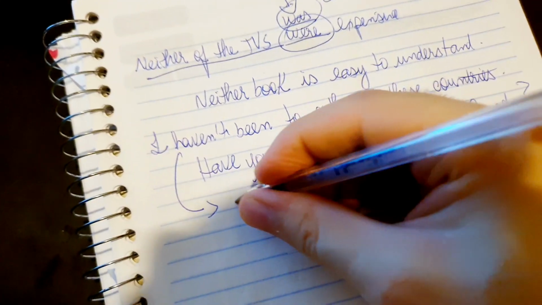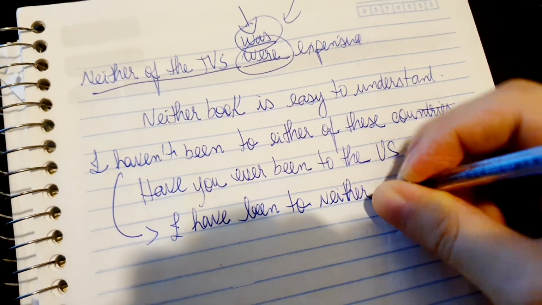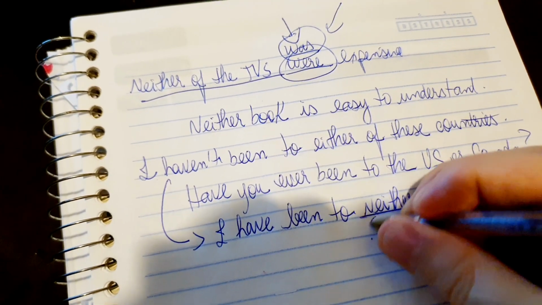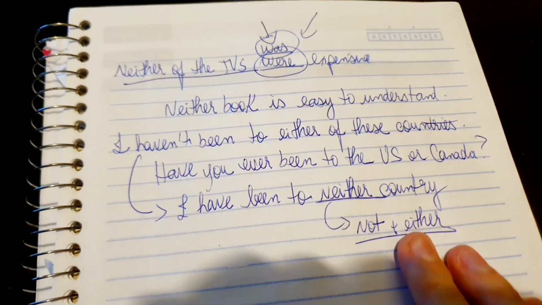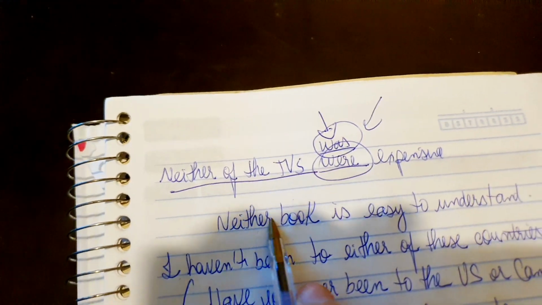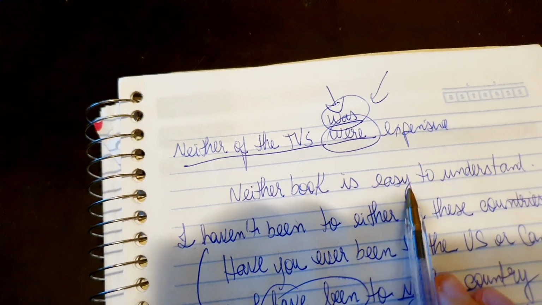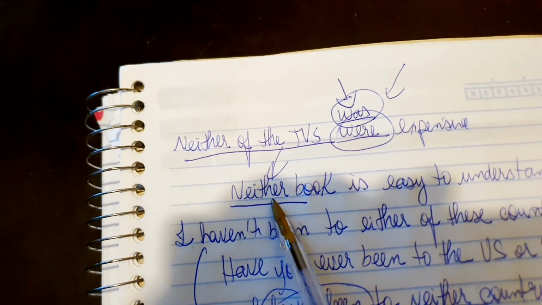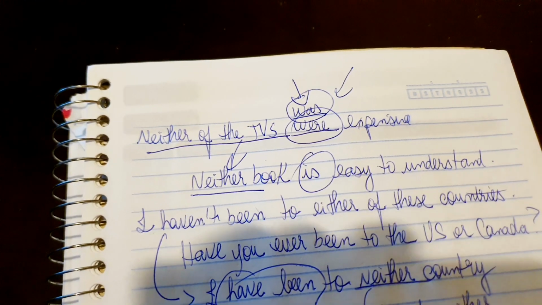Or you can say, I have been to neither country. You see, neither conveys a negative idea. Neither is not combined with another negative. As the meaning is negative, when you use neither, the verb comes in the affirmative. When you say neither book is easy to understand, you are saying that both books aren't easy to understand. So when you use neither, the idea you want to express is negative, so the verb comes in the affirmative mode, okay?